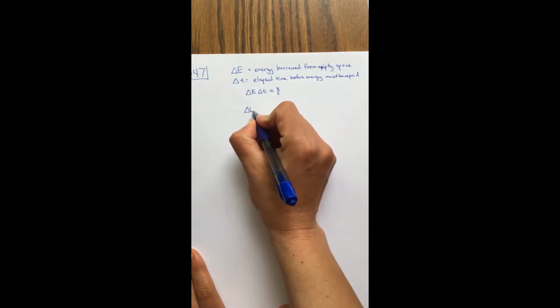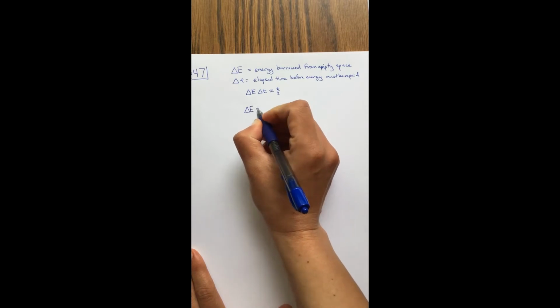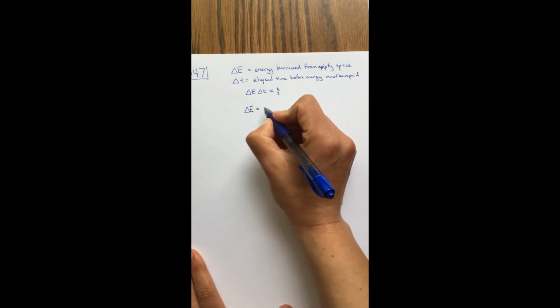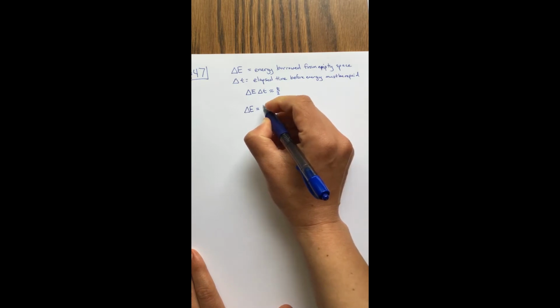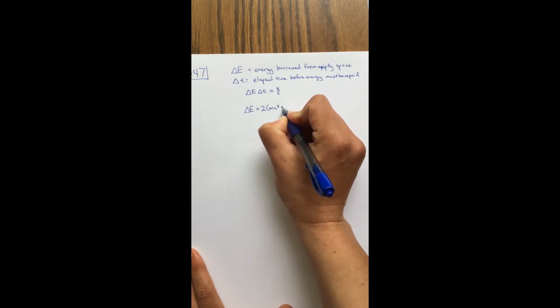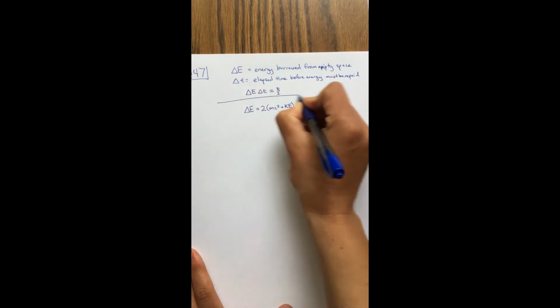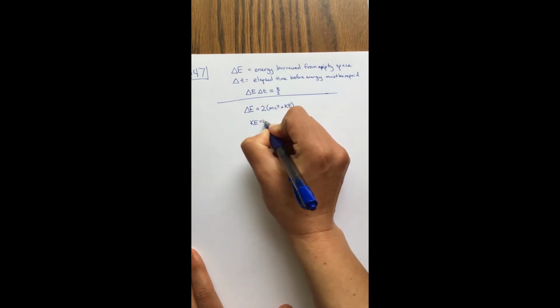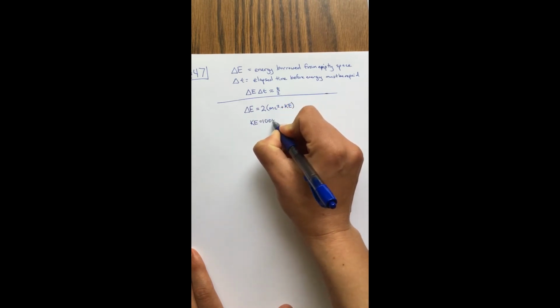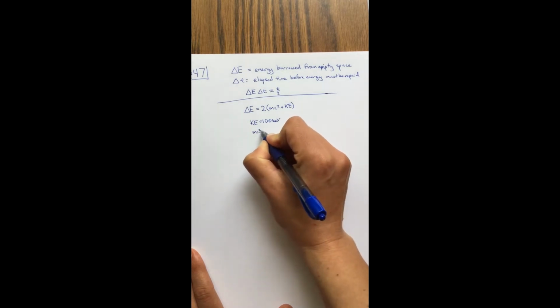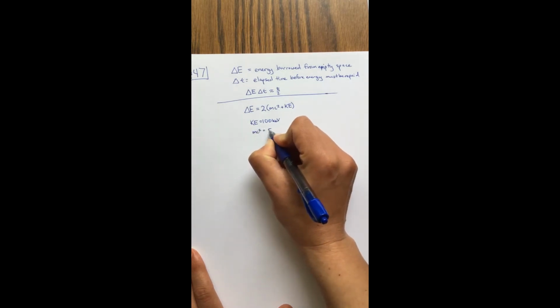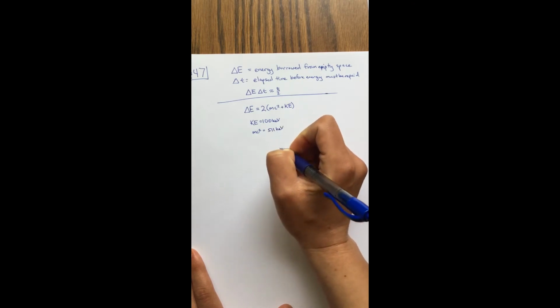So we have an electron and a positron. Those particles have the same rest energy. So delta E is equal to, and it says each particle receives 100 kiloelectron volts of energy. So for the two particles, we have twice the rest energy plus the kinetic energy. The kinetic energy in this problem is 100 kiloelectron volts. And for an electron and a positron, mc squared is equal to 511 kiloelectron volts.